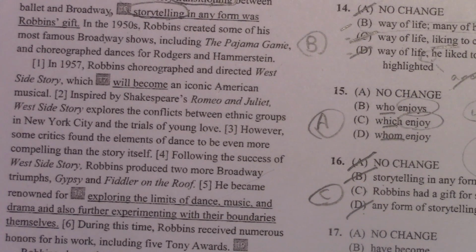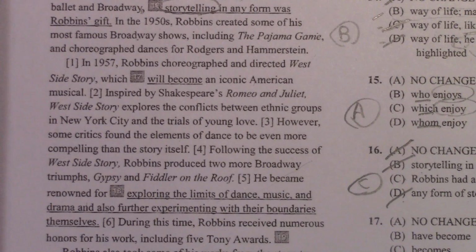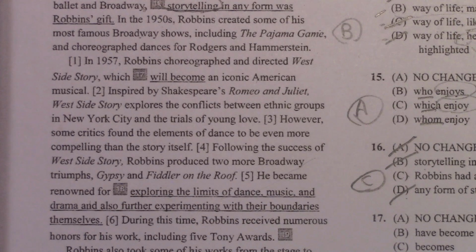In 1957, Robbins choreographed and directed West Side Story, which will become an iconic American musical. So will become implies that right now, in the future, from this point in time, it will become an iconic American musical. We know that's not the case, since in context, it already became an iconic American musical.